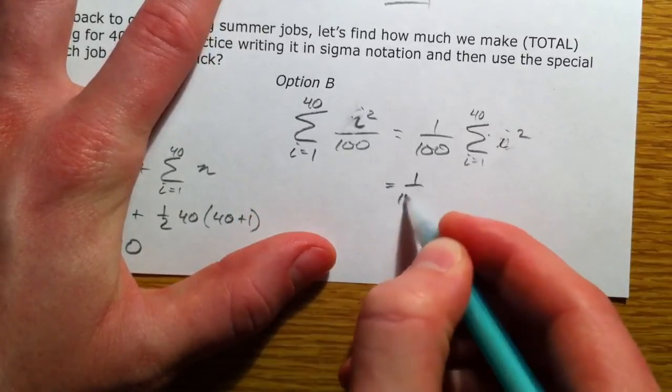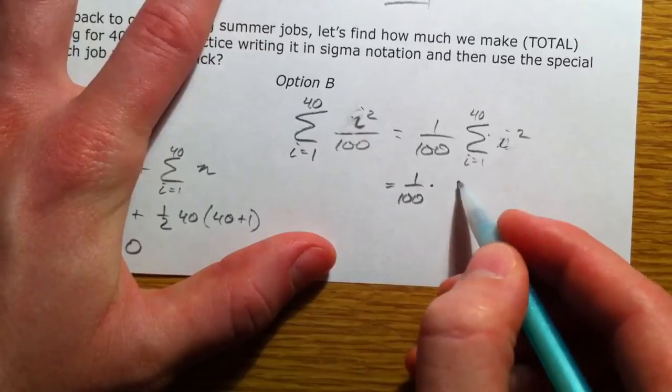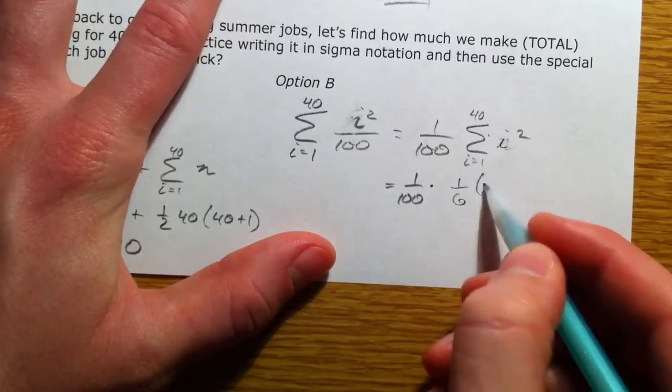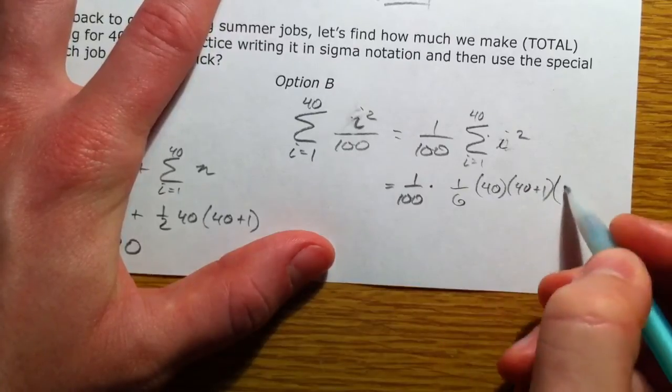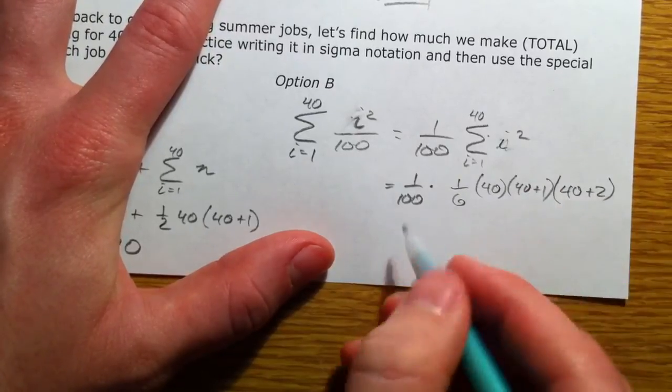So 1/100th times our 1/6, 40, 40 plus 1, and 40 plus 2.